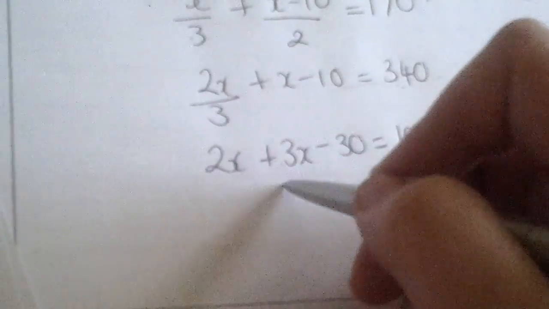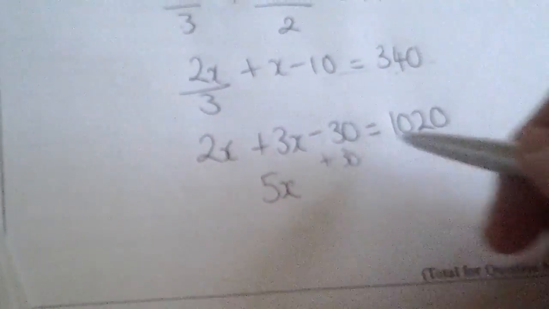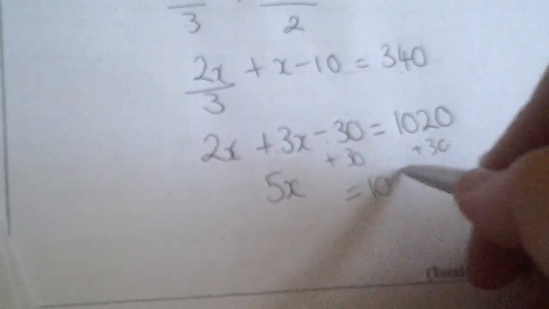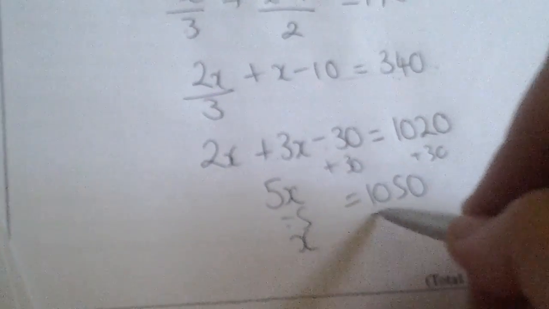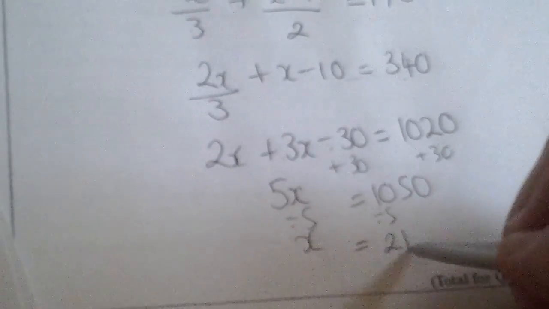2x plus 3x is 5x. To get rid of minus 30, I add 30. So I get 5x is 1050. So all I have to do to get x is divide by 5. So x will be 210.